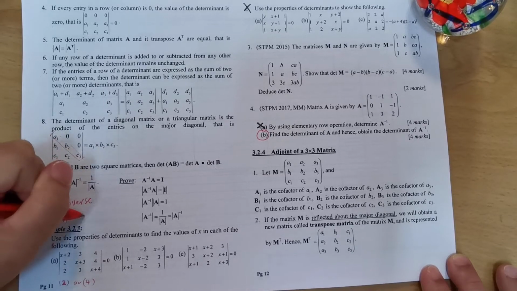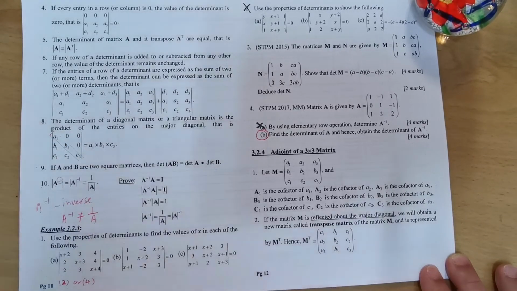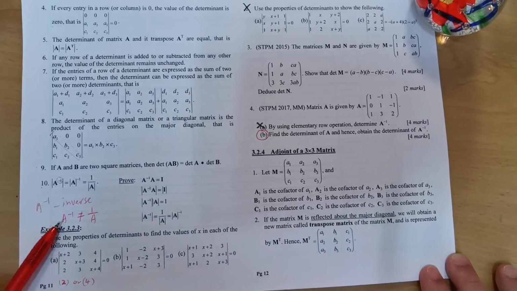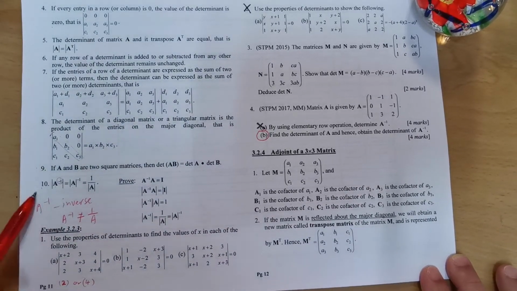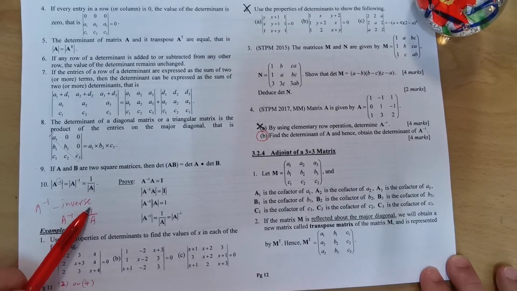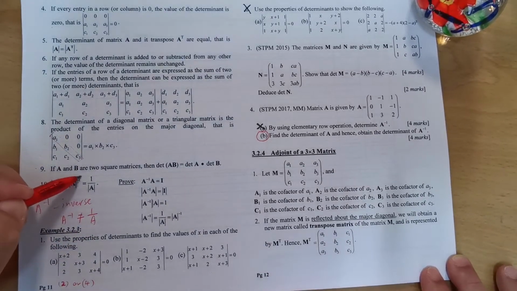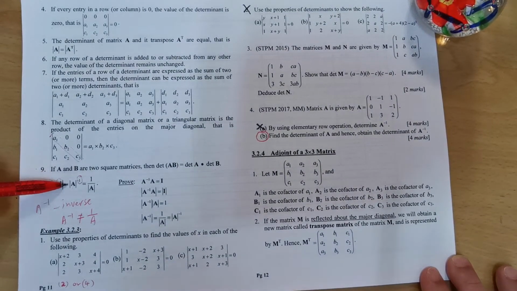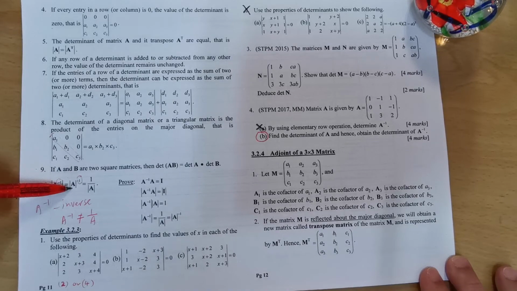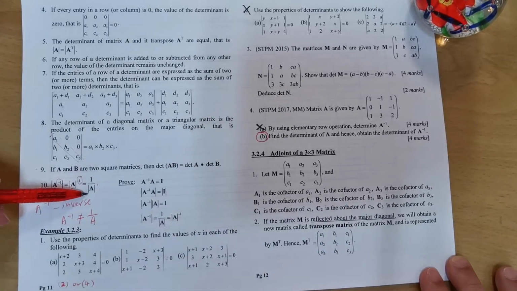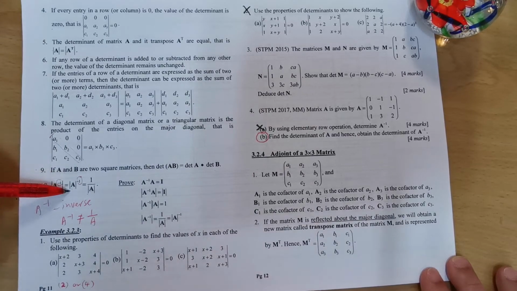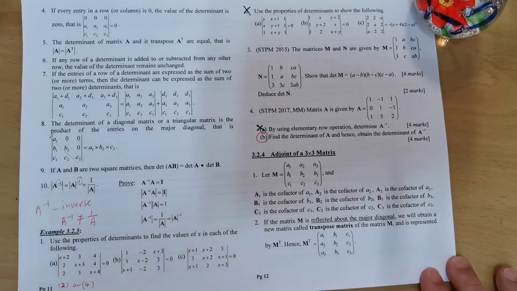This one doesn't mean this. Be very careful, this is not algebra. This is a matrix, so this is a symbol for inverse matrix. It doesn't mean 1 over A. So the determinant of inverse A is the same as the inverse of determinant A, which is 1 over determinant A. Because remember, determinant is a number, so a number can be 1 over.